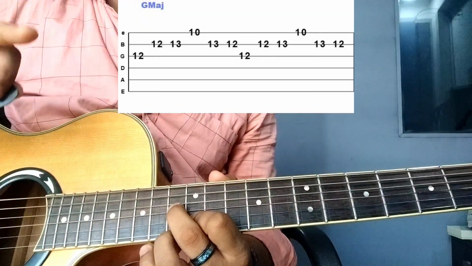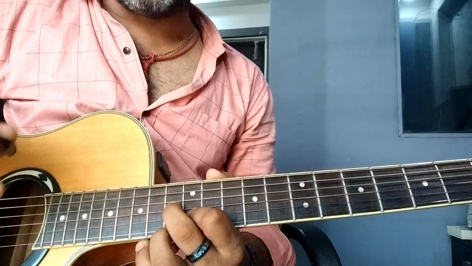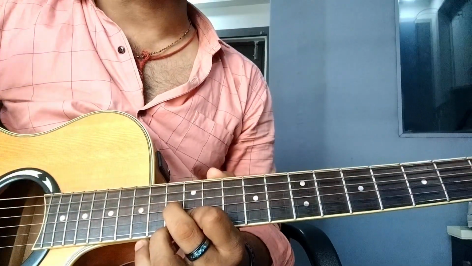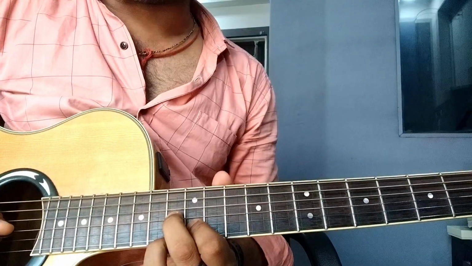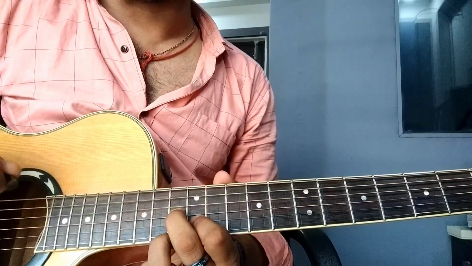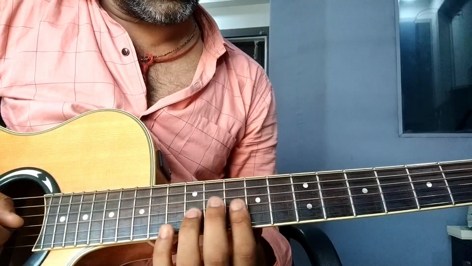So if B diminished has got B, G sharp and F, then G sharp diminished will also have the same constituency. Very important to understand, it has got the same notes as the B diminished has. So you can feel it.